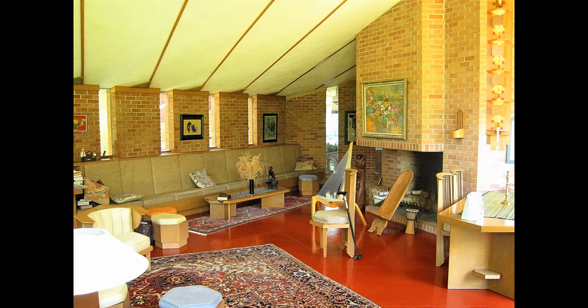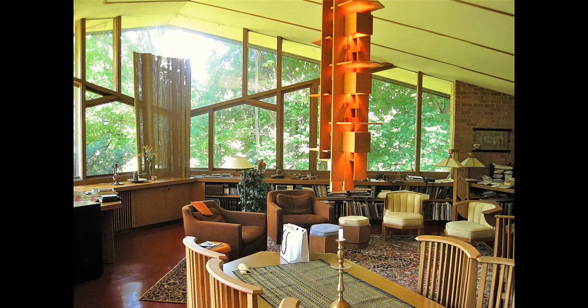There's just this overall calm, relaxed, cohesive, integral whole. Again, as Mr. Wright said, one of the bases of organic architecture is that part is to whole as whole is to part. Everything relates.